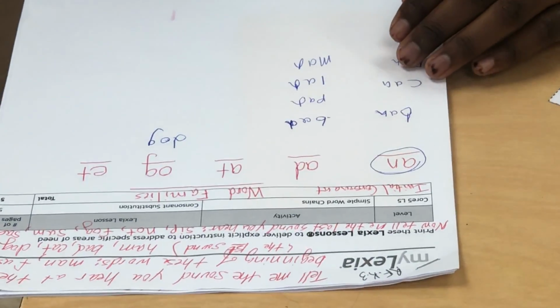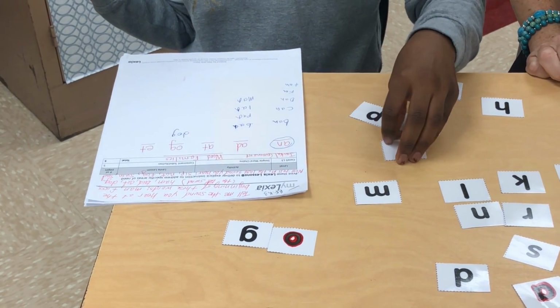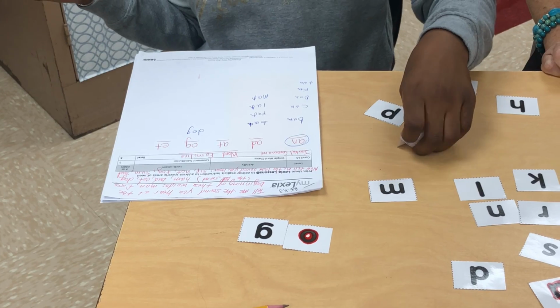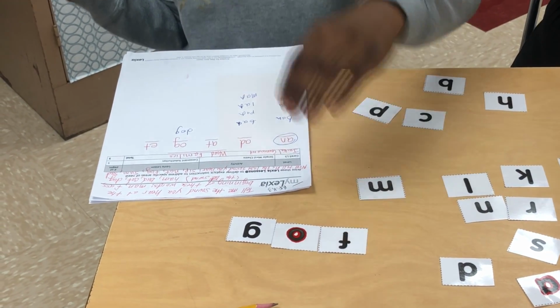And put that one over in this column. What is it if I put an F in front of it? Fog. Okay, do you know what fog is? No. Did you see it yesterday? When we came to school, you could hardly see outside. Oh. That's fog.